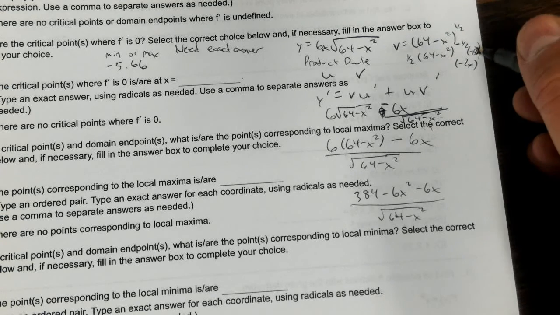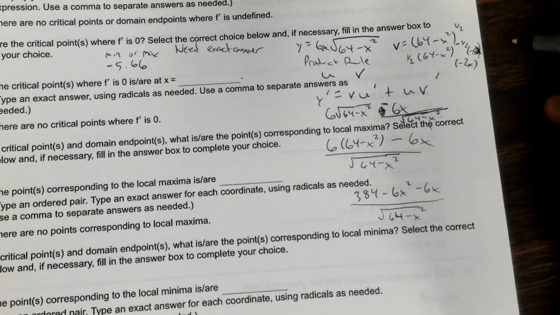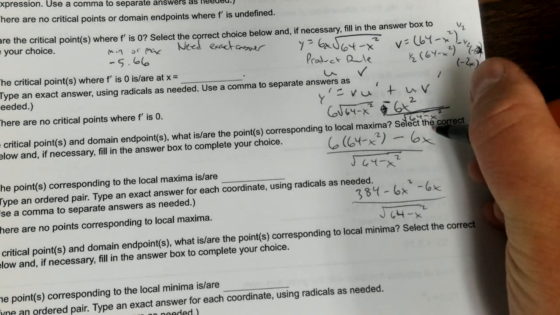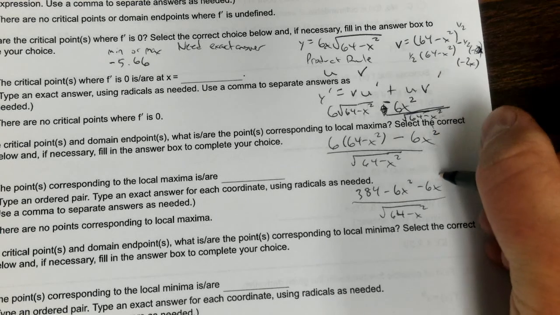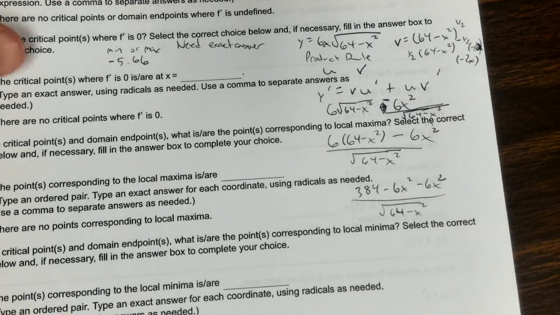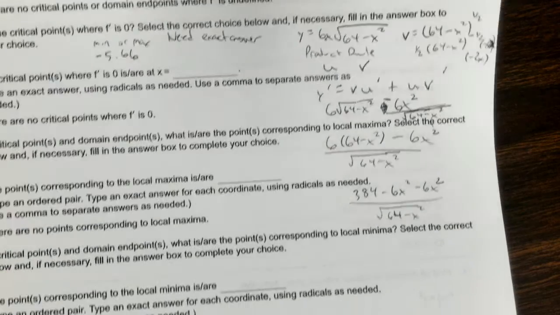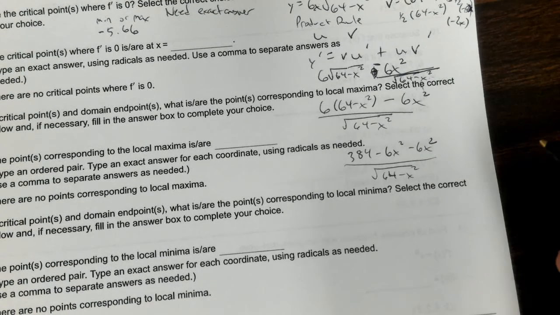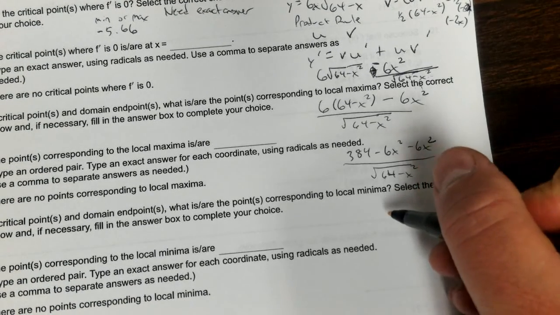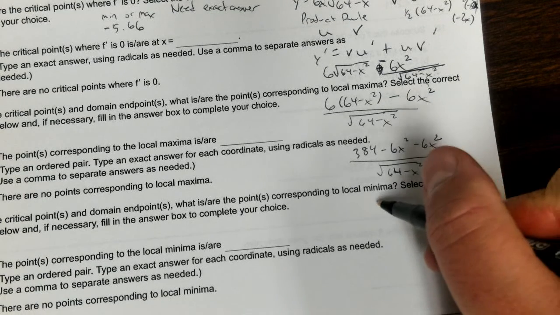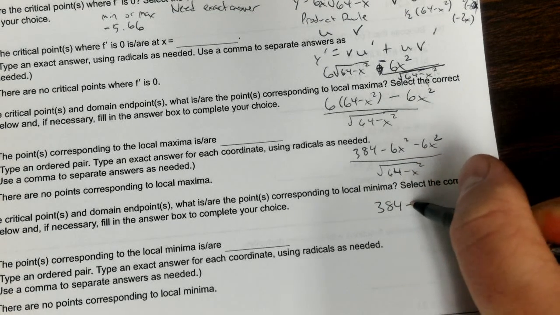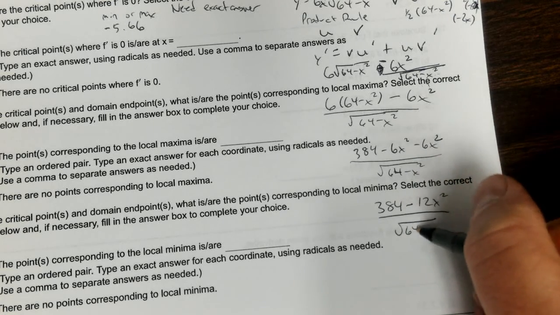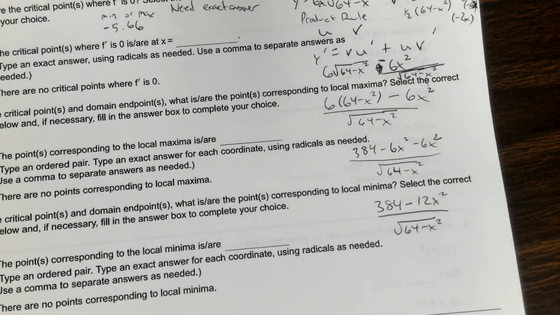And so then based on that, I need a squared here, and a squared here, and then a squared here, because those needed to be like terms for this to work out. So I basically have 384 minus 12x squared over square root of 64 minus x squared.